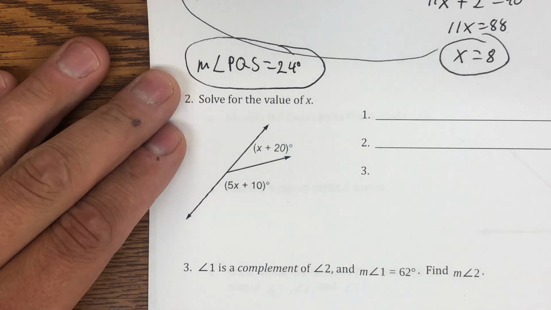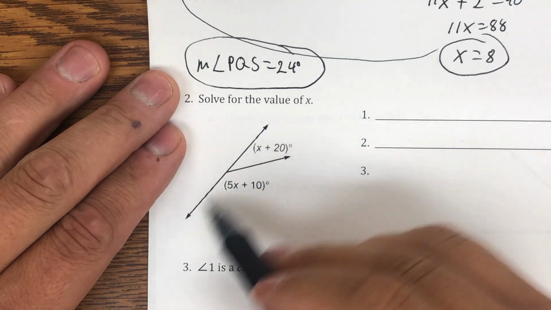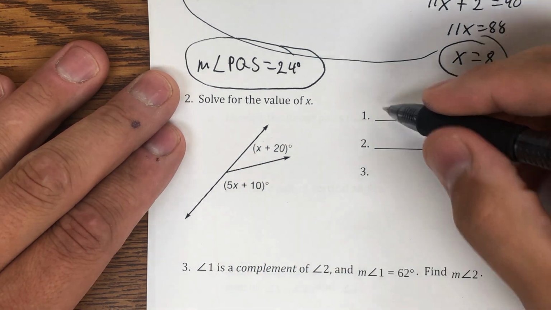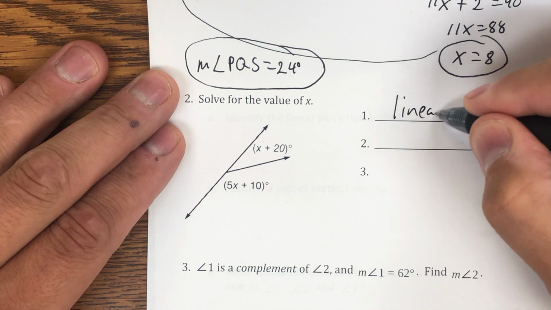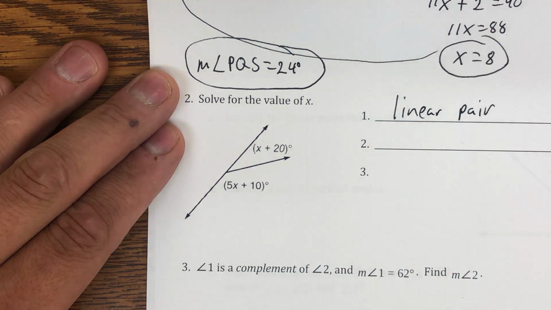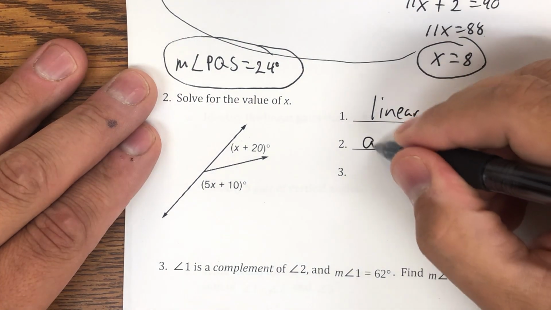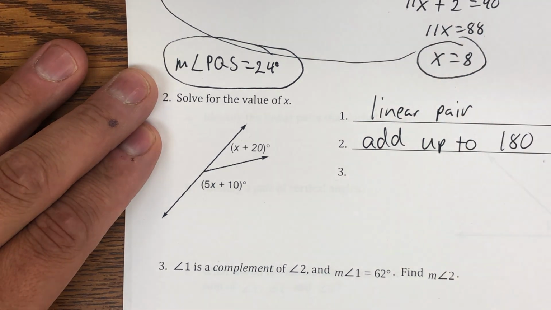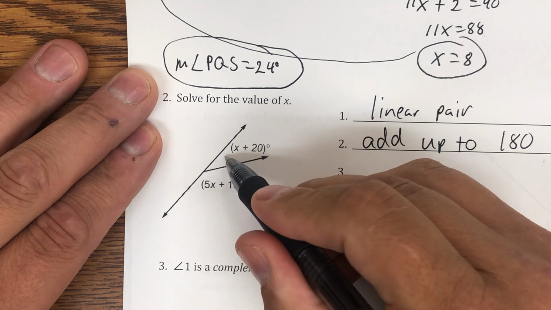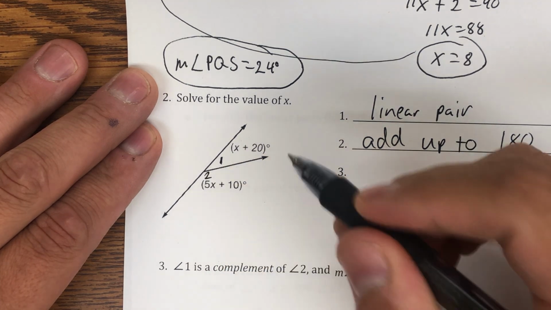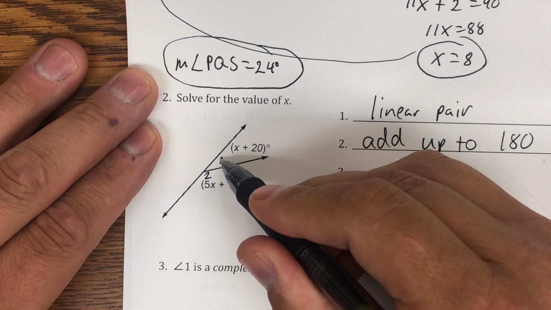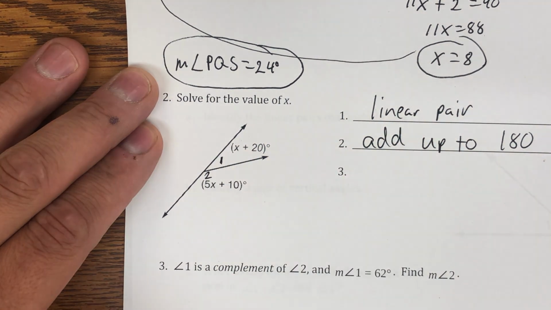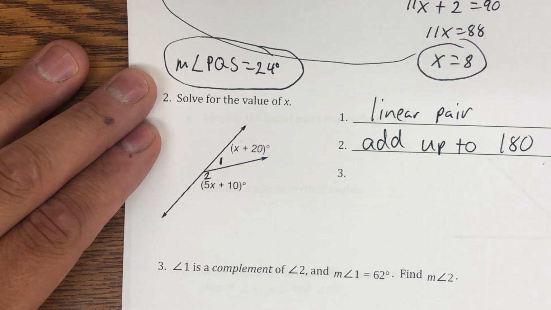Next one, looking at the diagram. What type of angles are they? I see a line. Linear pair, 2 angles, make a line. Linear pair. What do I know about linear pairs? They add up to 180 degrees. So, setting up my equation, the first angle, I'm going to call that angle 1 and angle 2. Angle 1 plus 2, little 1 plus the big one, makes the line. They add up to 180. You have to look for lines in diagrams. You will have to see those all year.